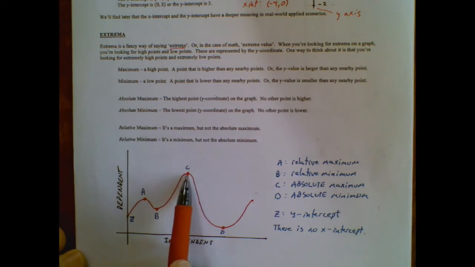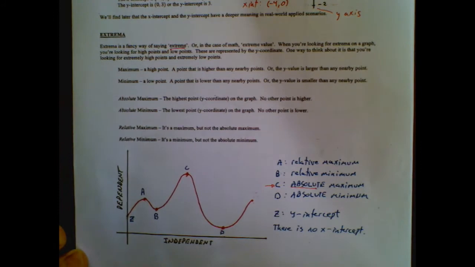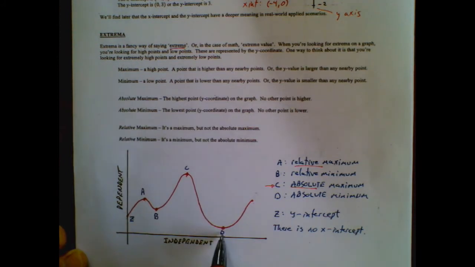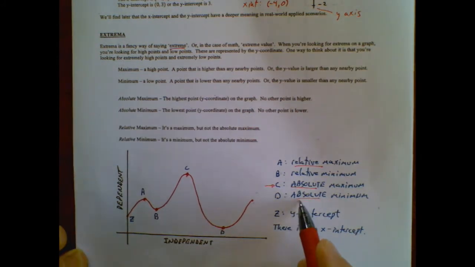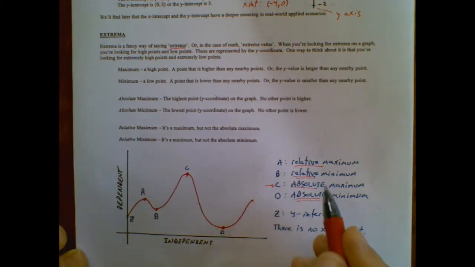So some maximums are the highest maximum out there, like C. It has the highest altitude. It's the largest point or the highest point. So that's called the absolute maximum. Whereas A is also a maximum, but it's not the highest maximum out there, so it's called a relative maximum. D is the lowest minimum, so it's the absolute minimum. B is also a minimum, but it's not lower than D, so it gets the unimportant term of relative minimum, not the absolute minimum.